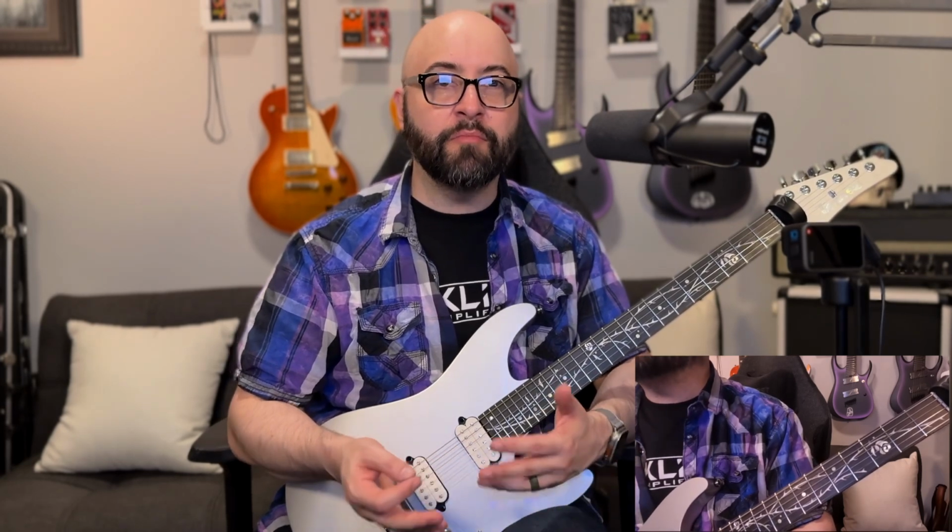So in this little lesson, we're going to be going over octaves. Some people might call them octave chords, but they're not really chords because they're simply two of the same note being played 12 half steps apart.